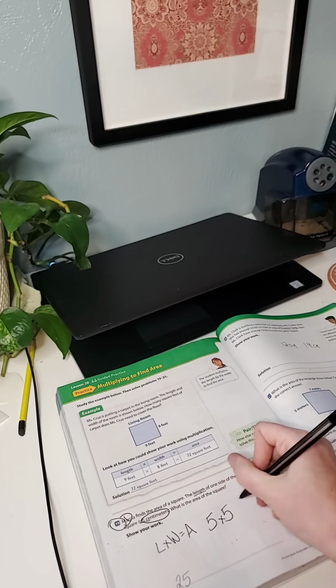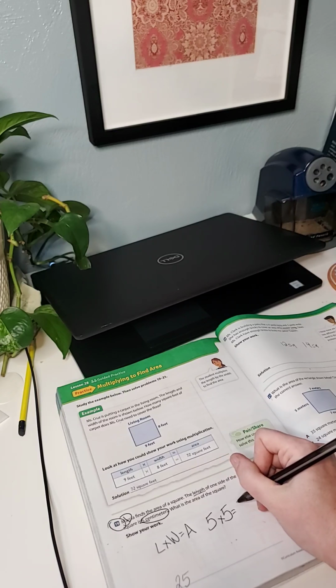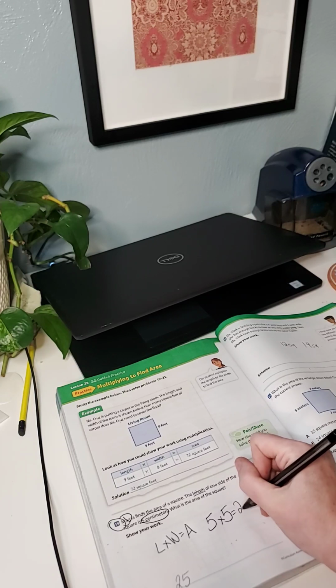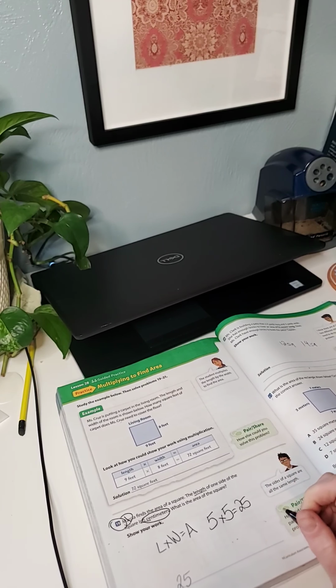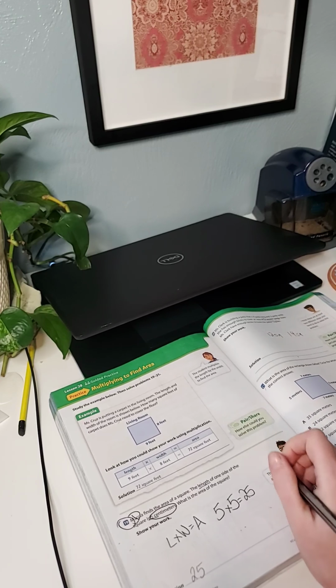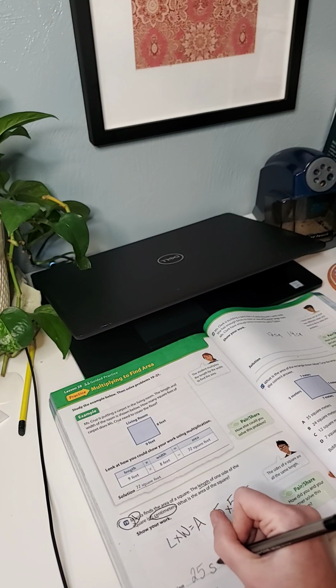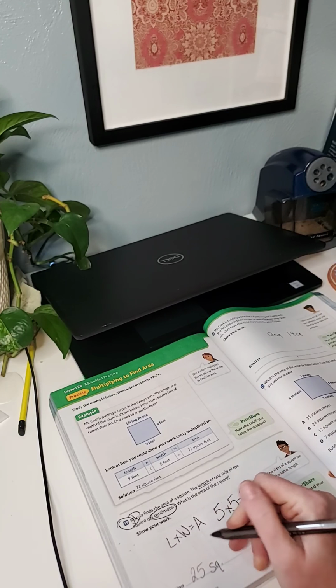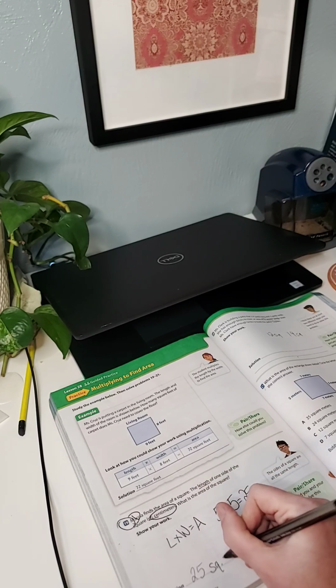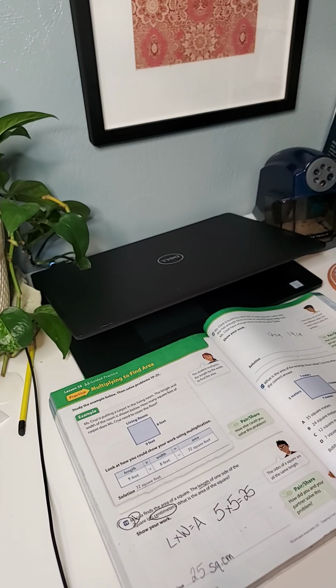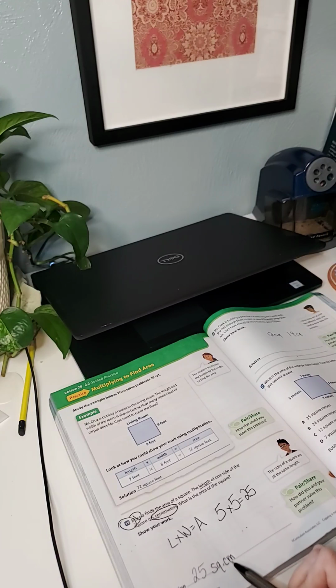So length times width, 5 times 5: 5, 10, 15, 20, 25. Square. I bet you forgot that one. Square, and let's look back up here. Centimeters, cm. 5 times 5 equals 25 square centimeters.